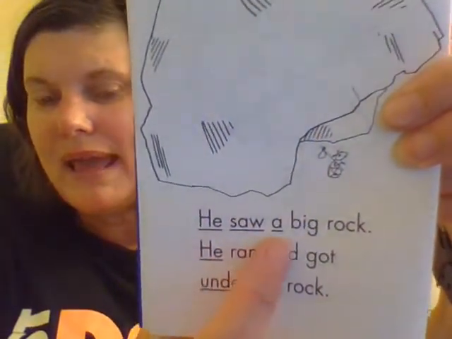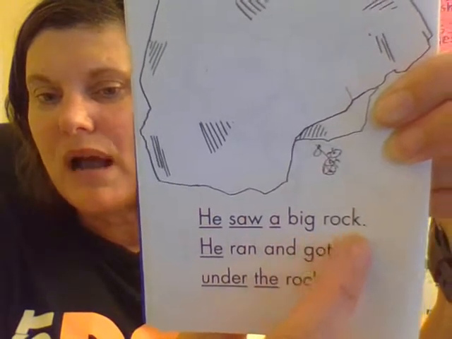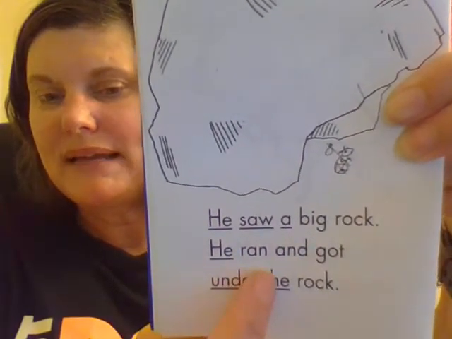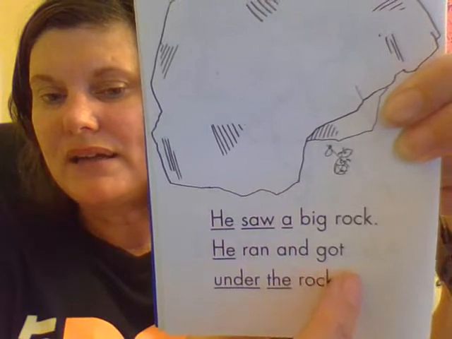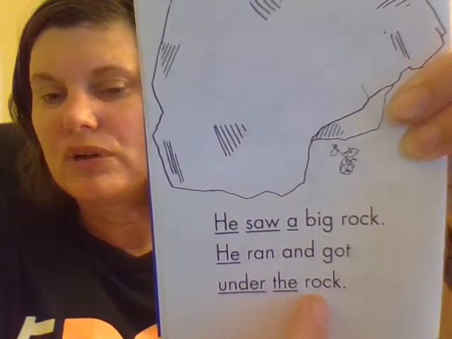He saw a big rock. He ran and got under the rock.